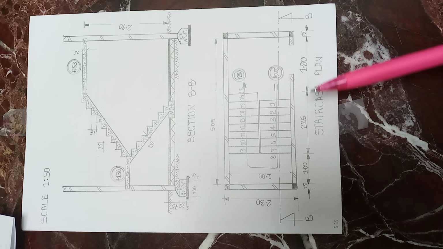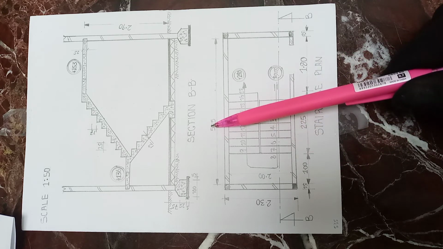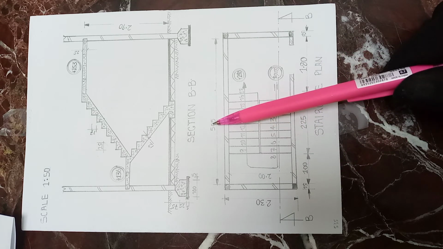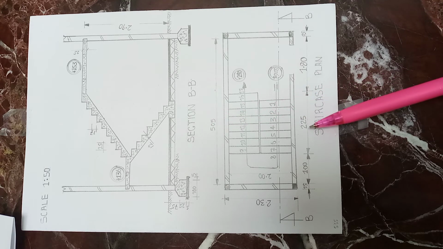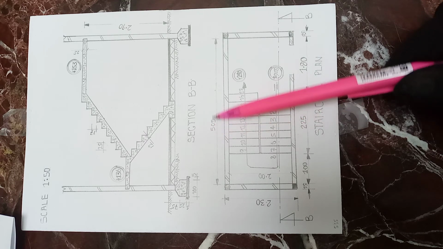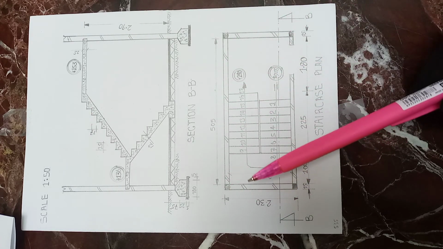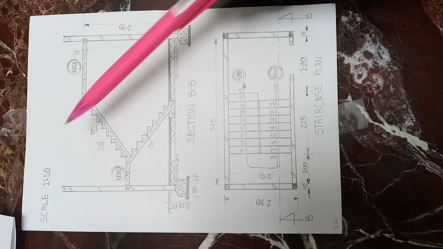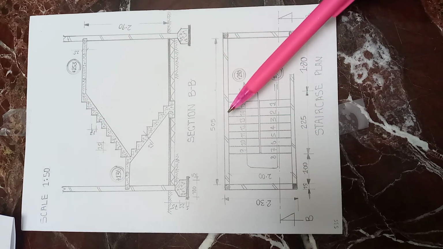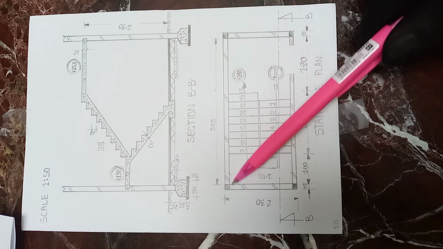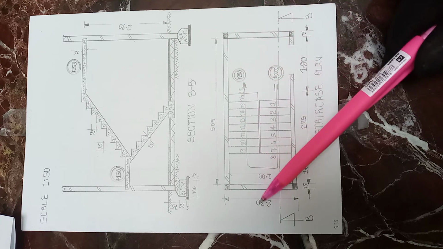I'm sure you have seen everything clearly. This dimension is in to in. So 505 plus 15 and plus 15 is going to give you 535. You use 535 divided by the scale, which is 50, and it is going to give you this dimension.